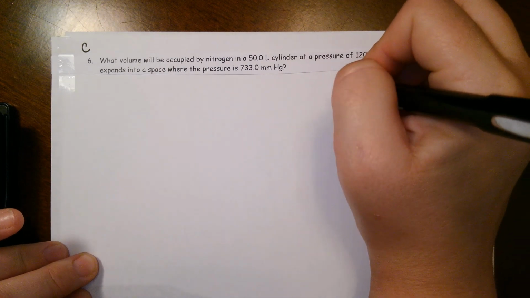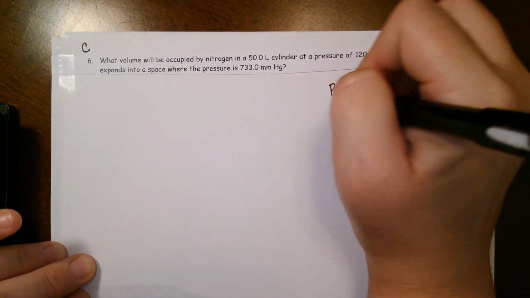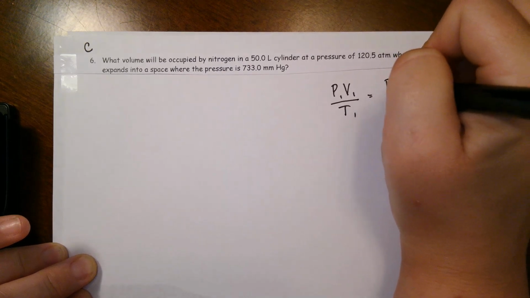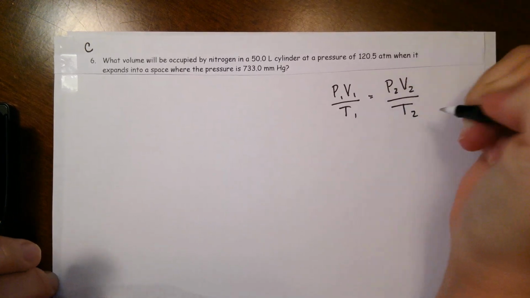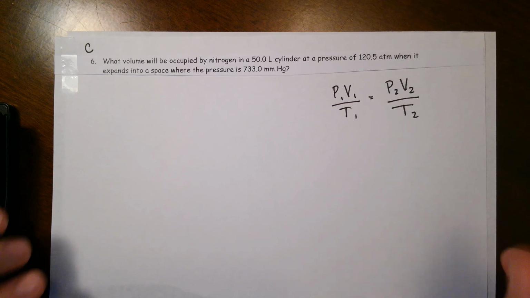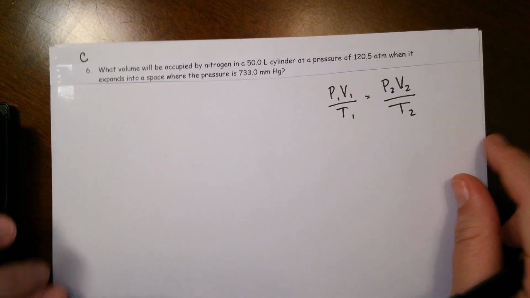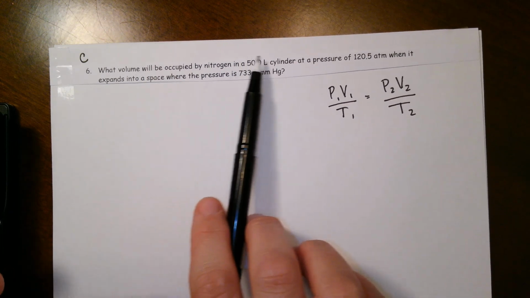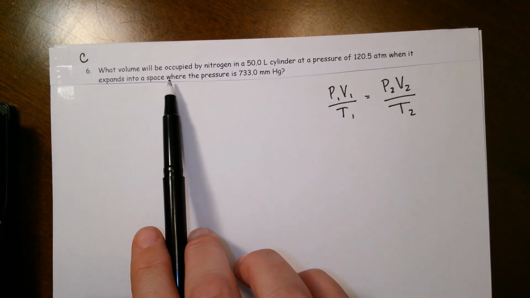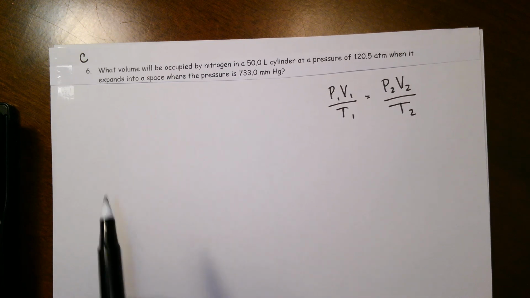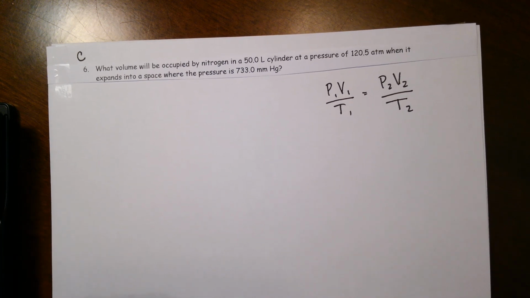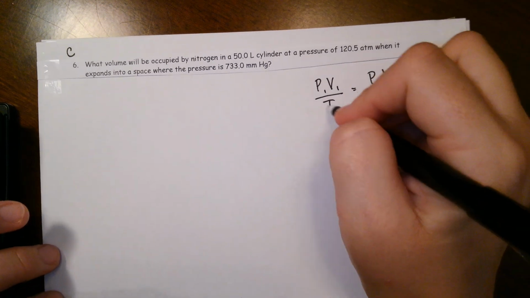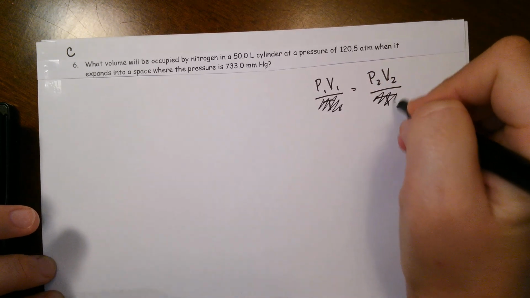So again, we have to keep in mind we are using that P1V1 over T1 equals P2V2 over T2. So that combined gas law is what we're using for this whole worksheet. So a couple rules to keep in mind. It gives us volume, it gives us pressure, it gives us a second pressure, and it wants us to find a second volume, but at no point does it mention temperature. So one important thing is that if it's not explicitly given to you, that means you're going to assume it's constant. So since temperature was never given, we're going to assume it's constant and get rid of it.